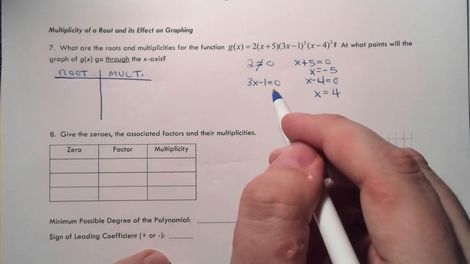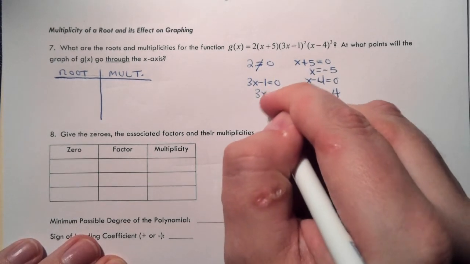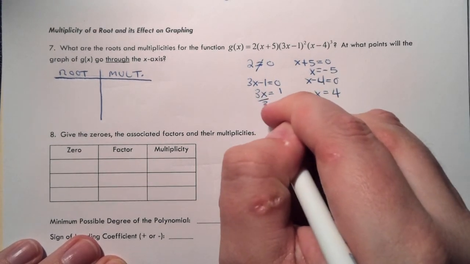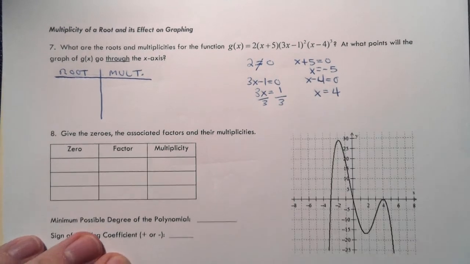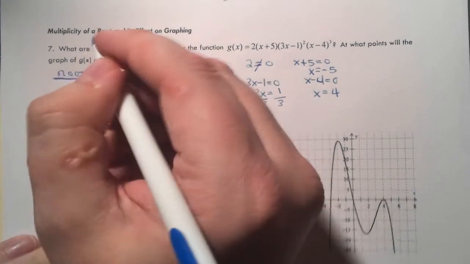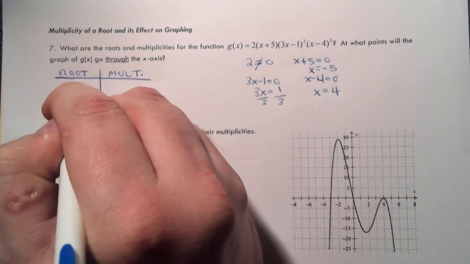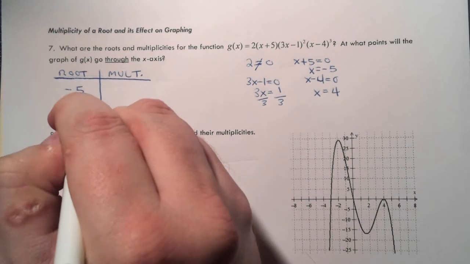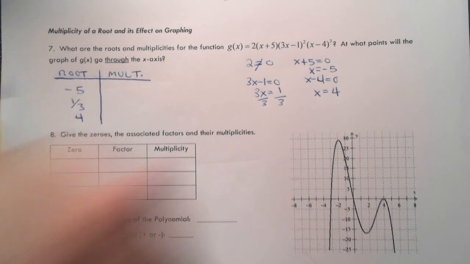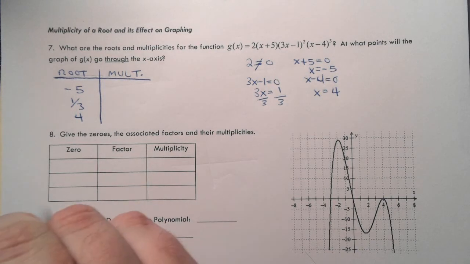And be careful here. I'm sure you can solve this pretty quickly, but don't be afraid to write the work. 3x equals 1, divide by 3, and x is 1/3. So I can see I have 3 roots, namely negative 5, 1/3, and 4. And I'm asked to identify the multiplicity of each of these roots.